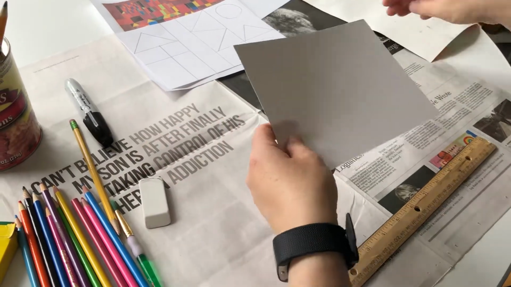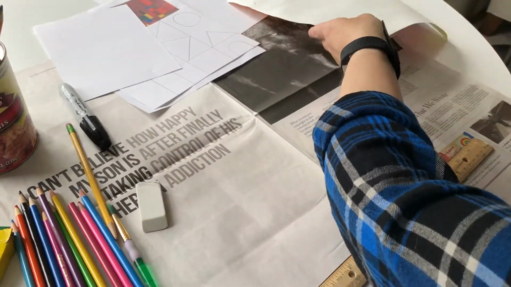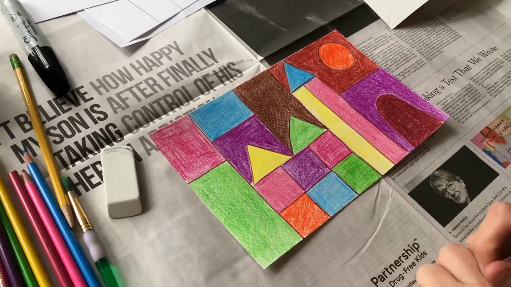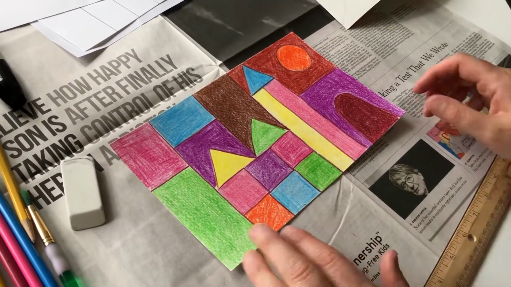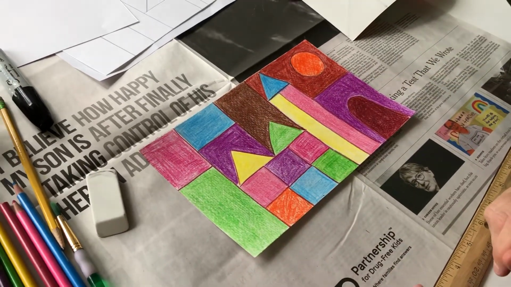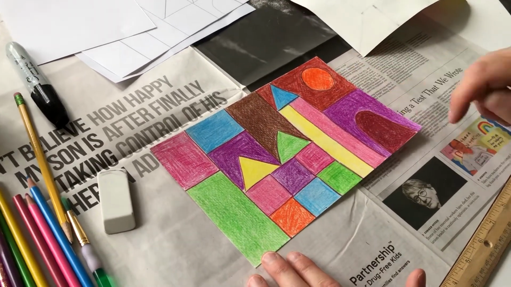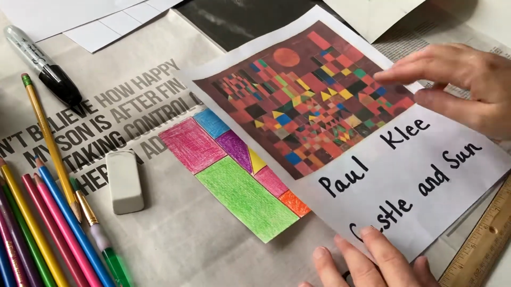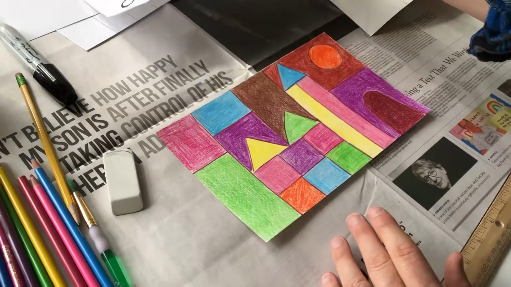This one I did, whoops-a-daisy, with colored pencil. And I didn't outline it with black, which was really hard for me because I always love to outline with black, but I did outline with brown. All right, here's my sun and my arch. Here's my checkerboards. I was really inspired by his. And then here's another one.